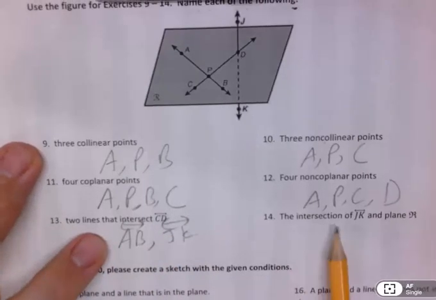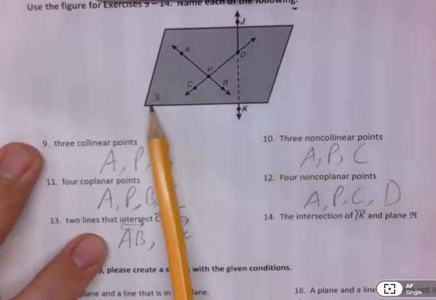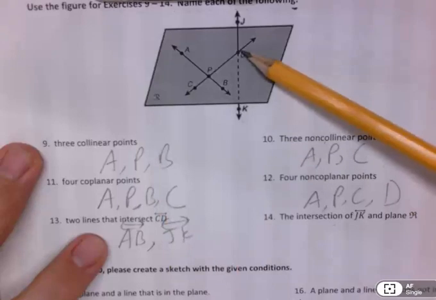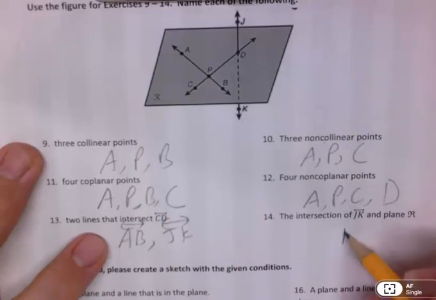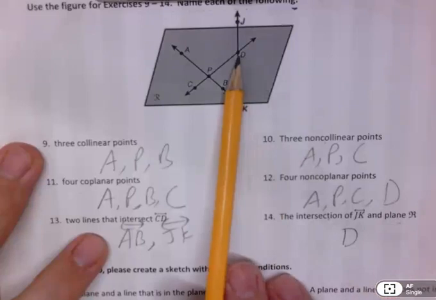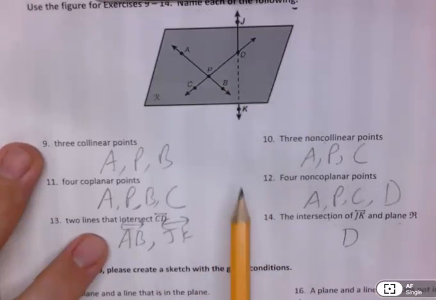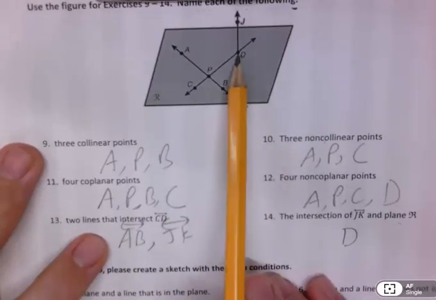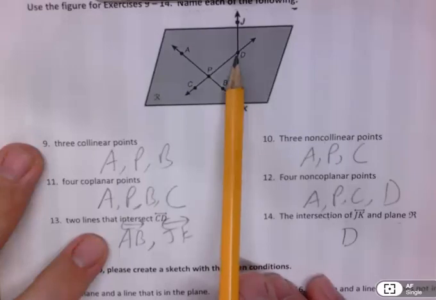The intersection of line JK with plane R is simply point D. Point D. That's where the line meets that plane. It goes through. Think of it as like this pencil going through a piece of paper. The pencil's cutting through the piece of paper. It's only cutting through at one single point.